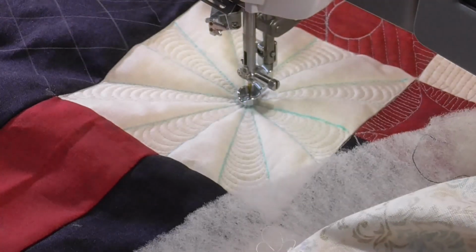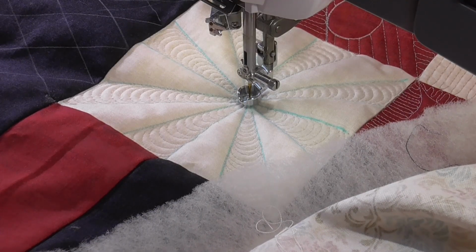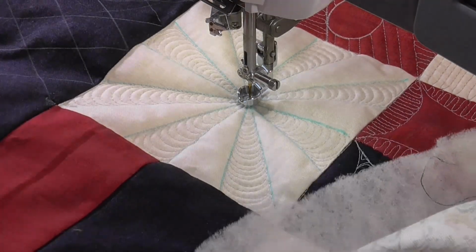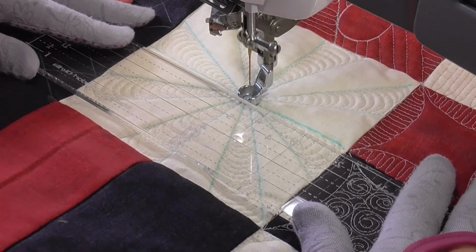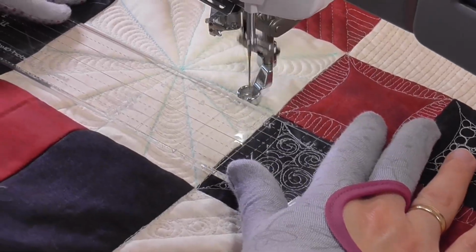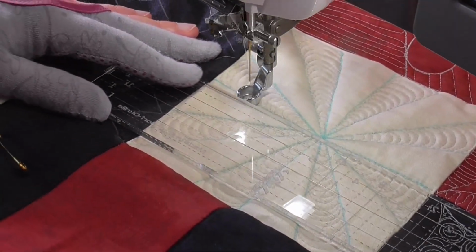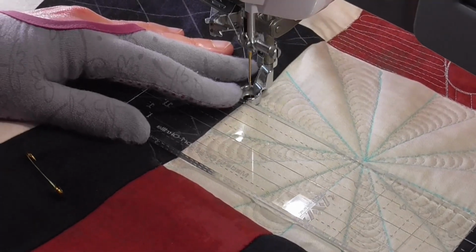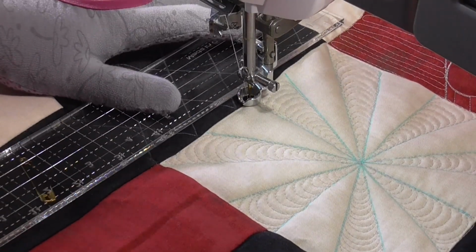And again, I have to find my ruler here. So it's every second line.